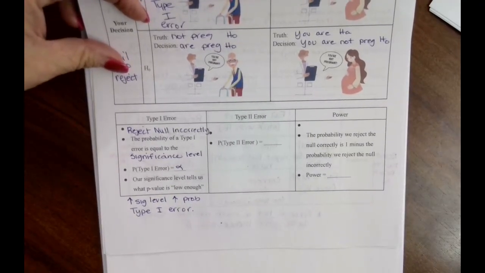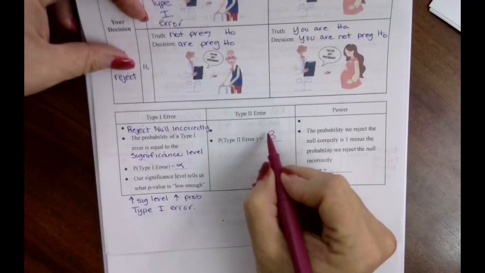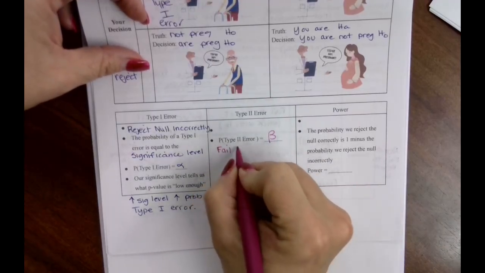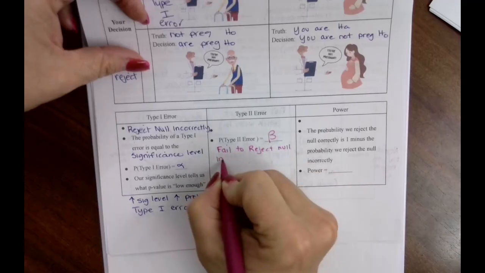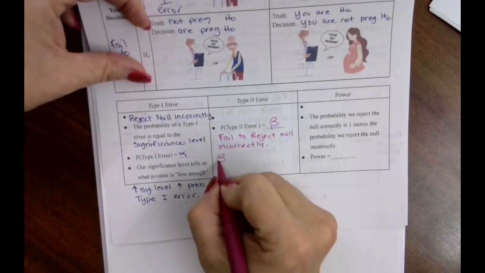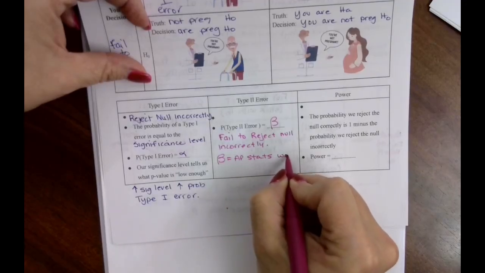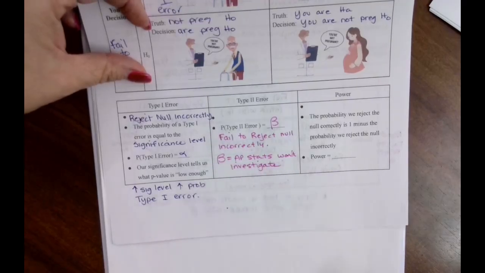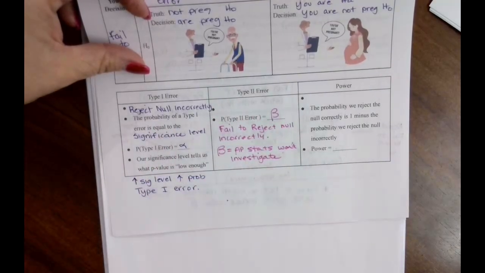So with our type 2 error, we use this letter B for beta. And it's actually kind of a Greek-looking B. It's not just an uppercase B. And so what happens here is we fail to reject the null incorrectly. Now, this beta value is something that we don't do, so AP Stats won't investigate this. We're not going to look at this in AP Stats. We're not going to look at this probability. We're only going to really talk about type 1 errors, but it's important to know what a type 2 error is.